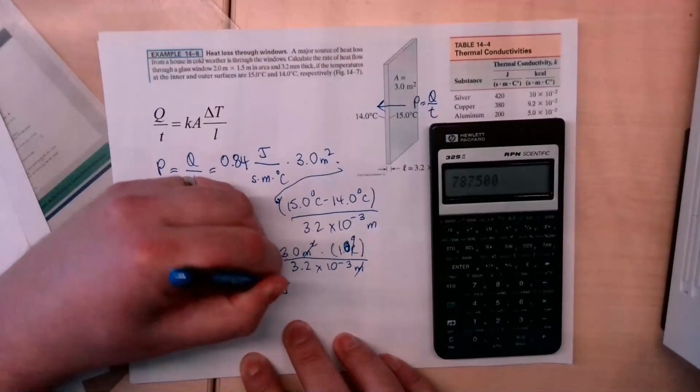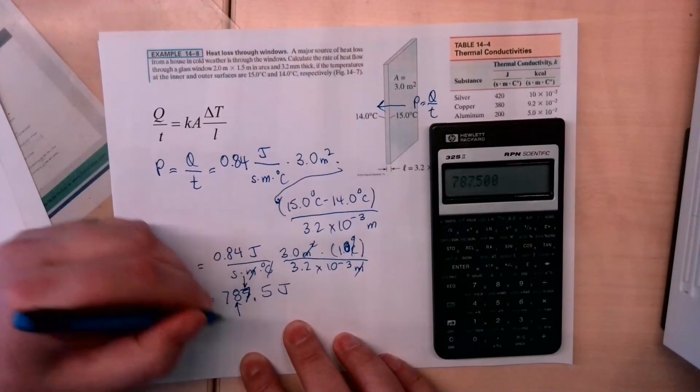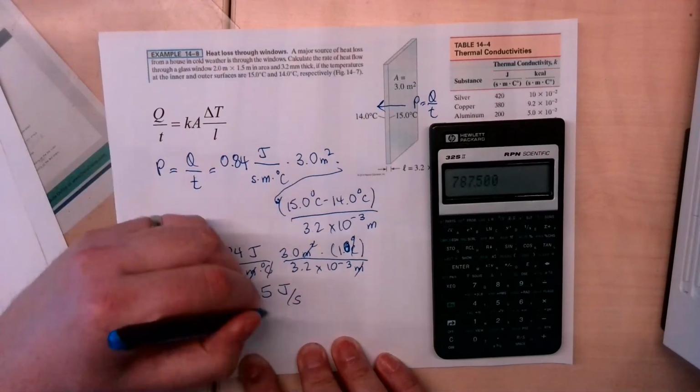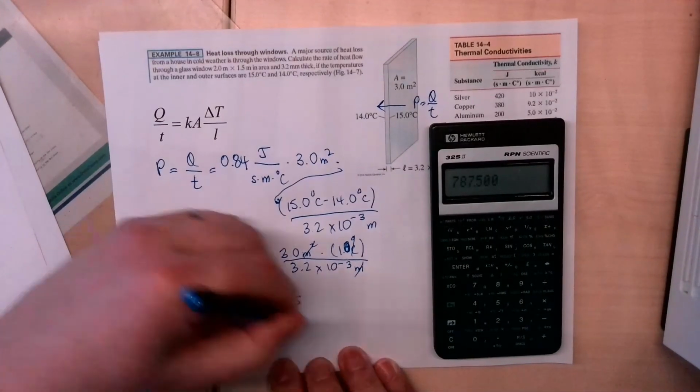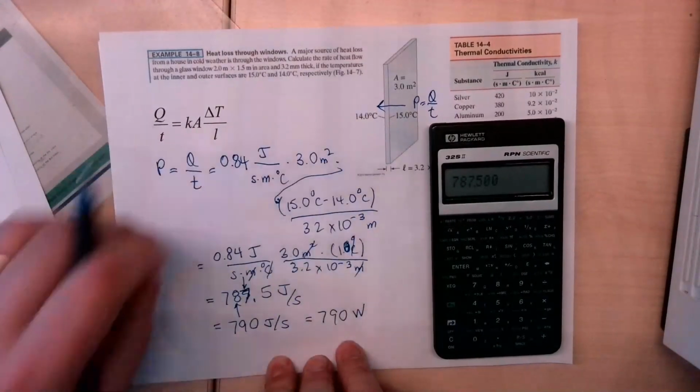Getting ahead of myself, but we really only have 2 sig figs, so we're going to round to there. So this is a 5 or greater, yes. So this becomes 790 joules, not joules, joules per second. We could also call that 790 watts of power that's being lost through that window.